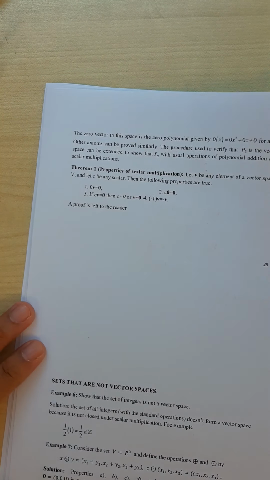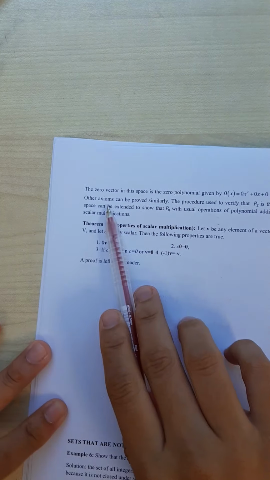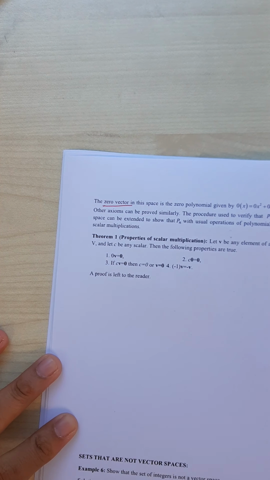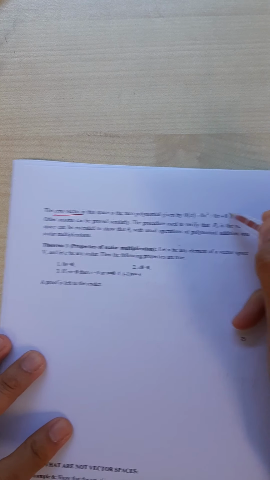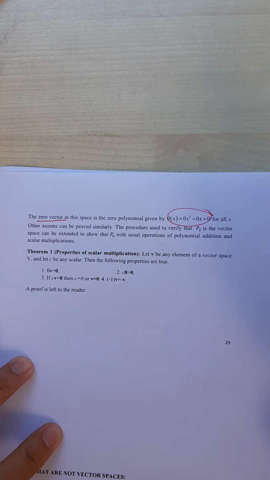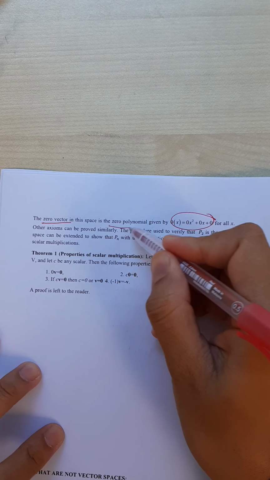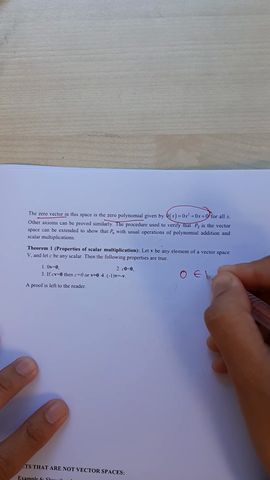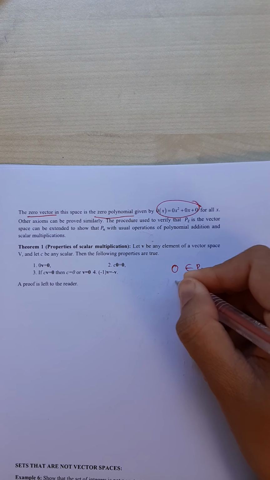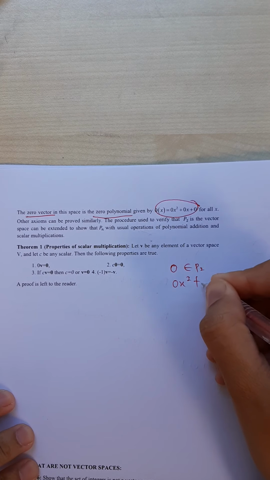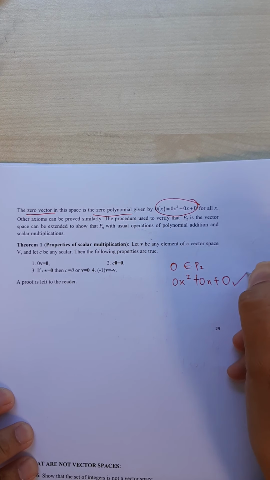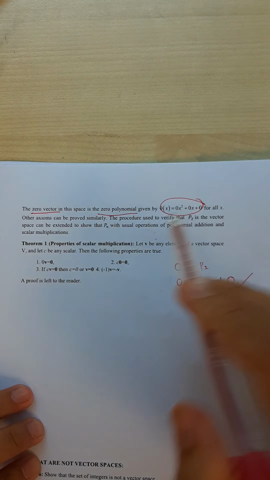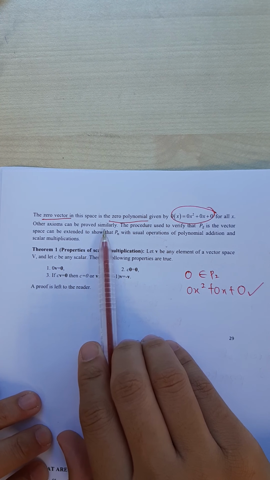Alright, so what else did we have a look at last week? We had a look at the definition of the zero vector. So you know what the zero vector is? Zero vector is just, everything is zero, which is known as the zero polynomial in this case. So you can see that the zero vector is also inside P2 because you can write 0x squared plus 0x plus 0. So that one is good. Other axioms can be proved similarly.